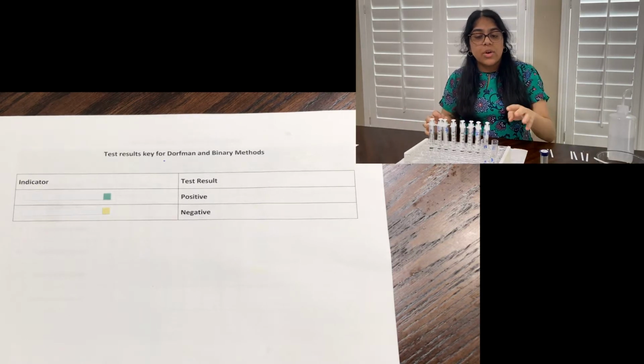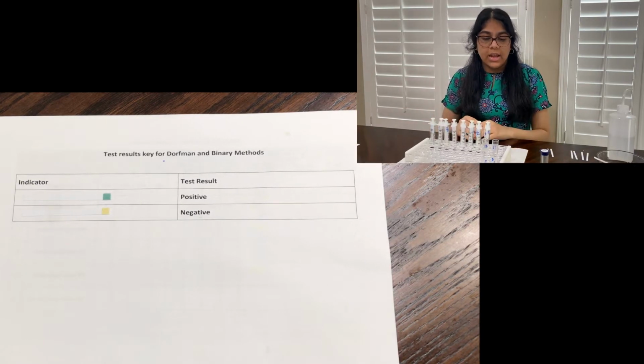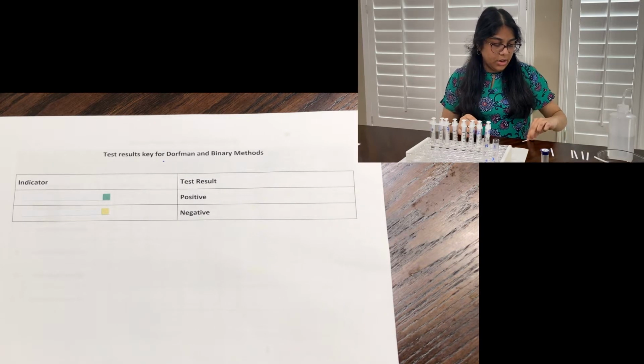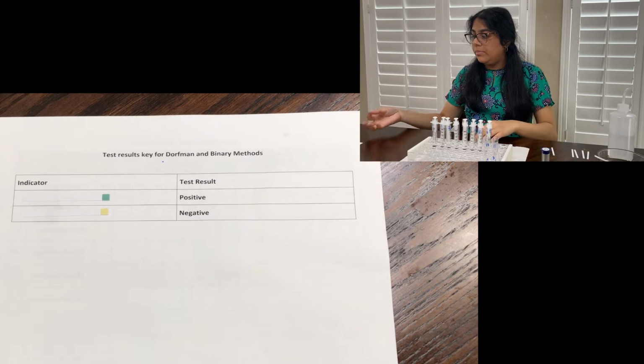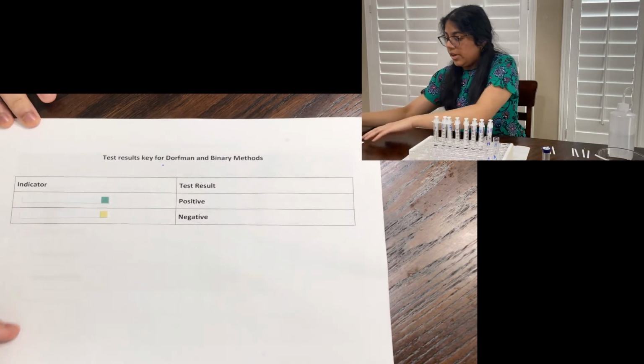Okay, so now I've created the 2 pooled tests, and I have 2 test strips here, and I'm going to test each of these pools, and I'll have a table here to demonstrate.